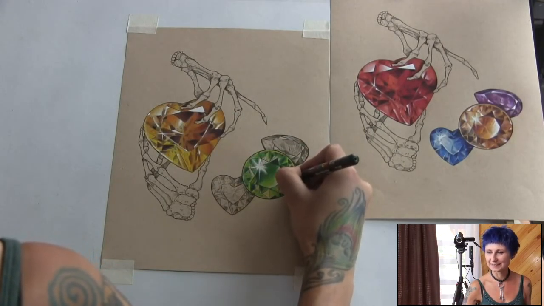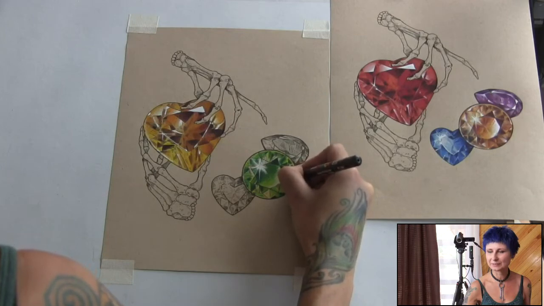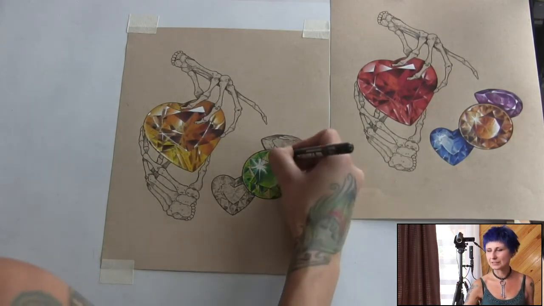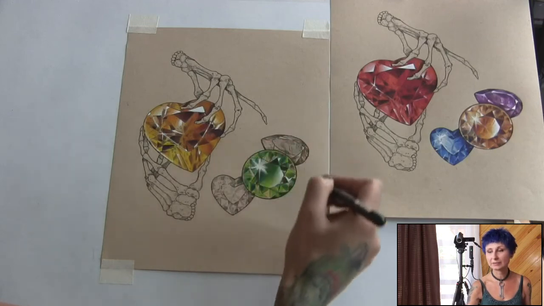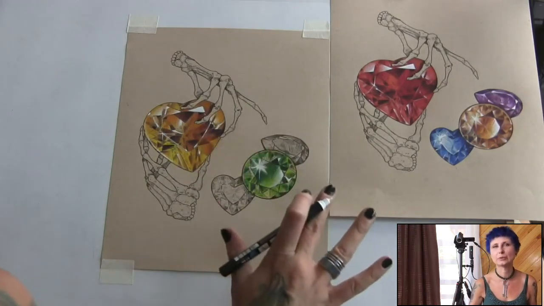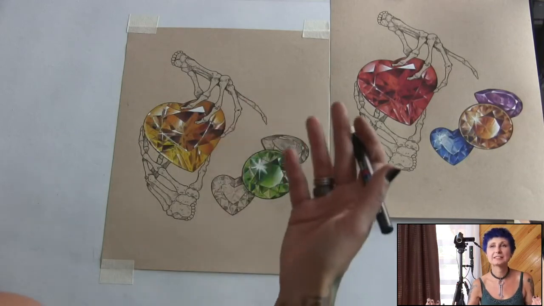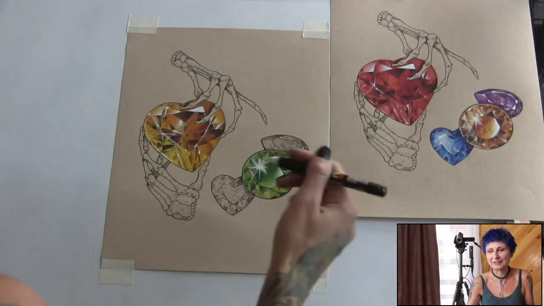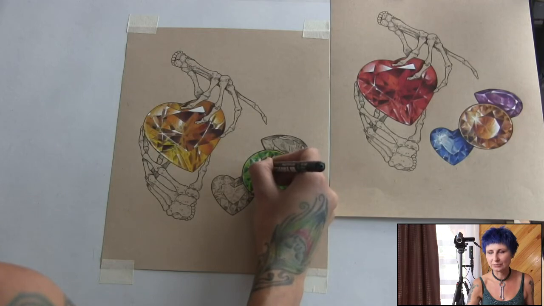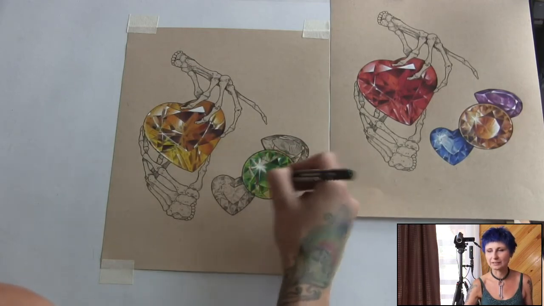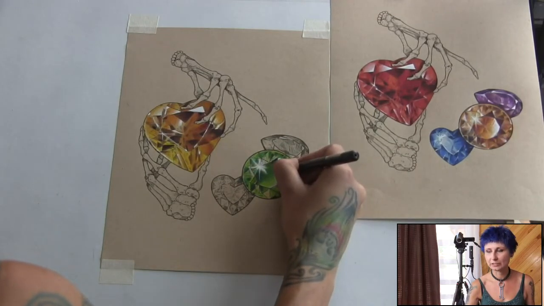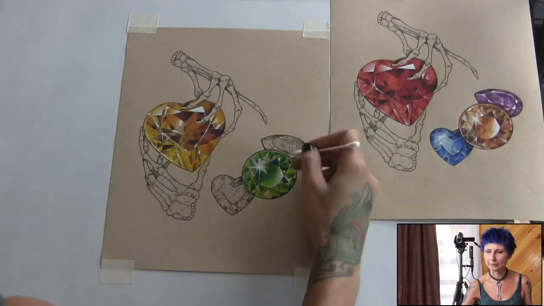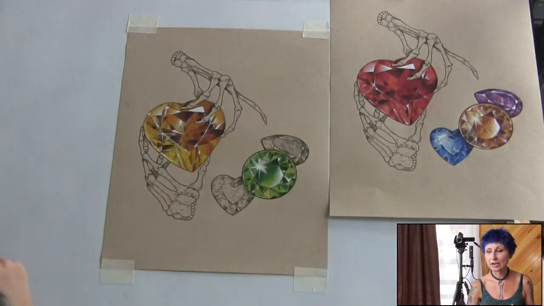Okay, so just my highlights. The important thing to remember with these gel highlights is to not add too many. You don't want to outline the whole thing in white, unless that's the cartoony style that you're going for. In some styles that works. If you really want it to be kind of comical, then certainly you can do a full white outline of this gemstone, and it will also come across as a shiny gemstone. But we're going for a little bit more realism, so I will add just a few highlights here and there.